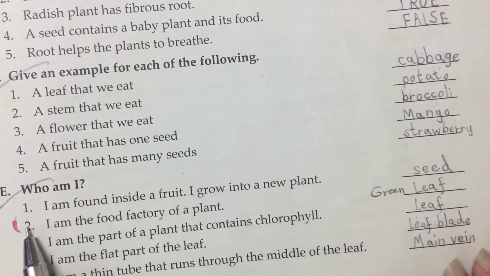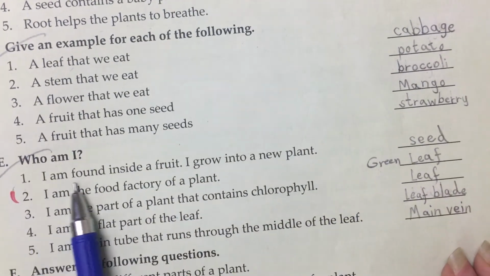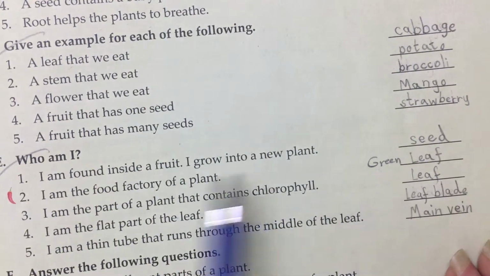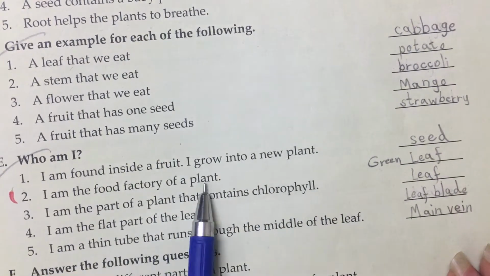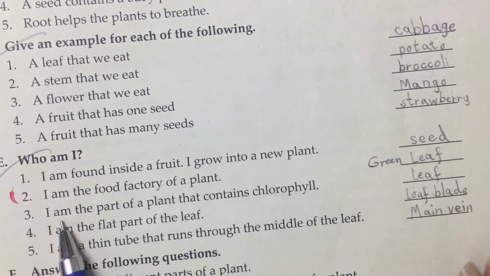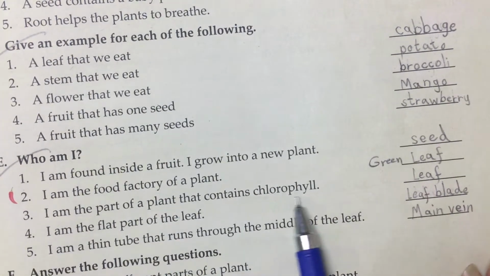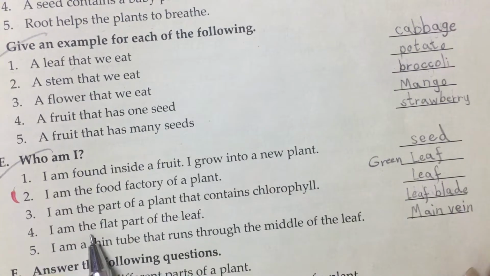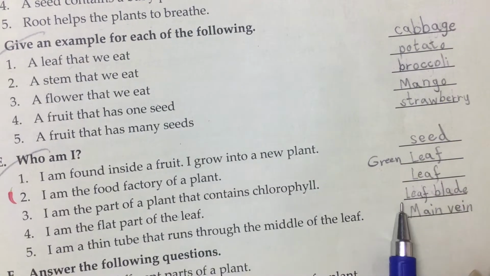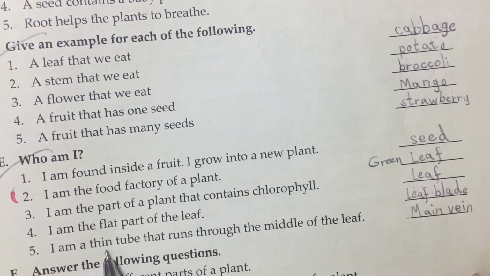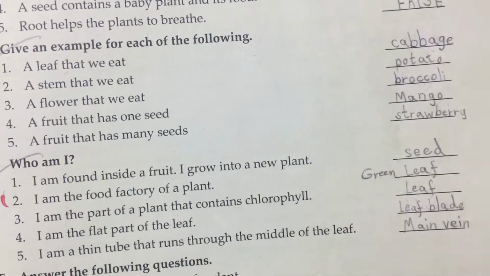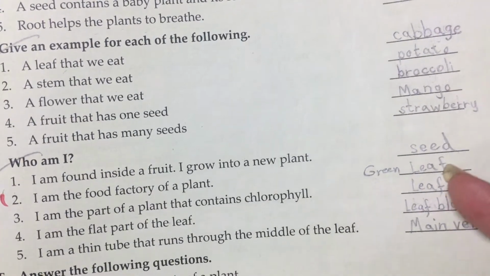Who am I? I am found inside a fruit. I grow into a new plant. Seed. I am the food factory of a plant. Green leaf. I am the part of a plant that contains chlorophyll. Leaf. I am the flat part of the leaf. Leaf blade. I am a thin tube that runs through the middle of the leaf. Main vein.